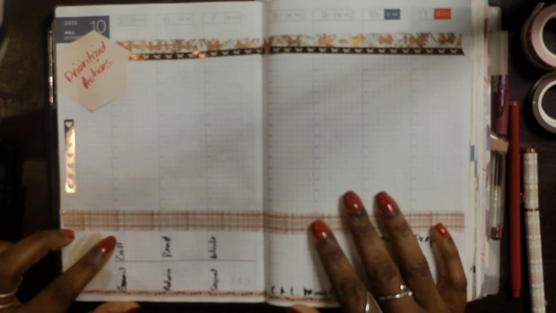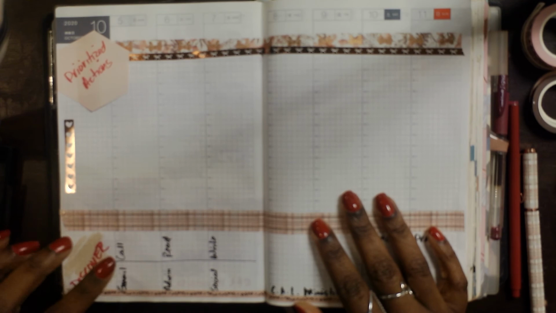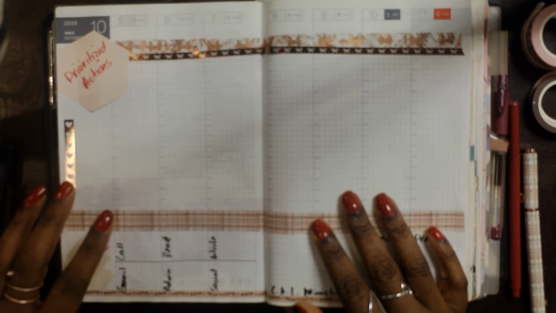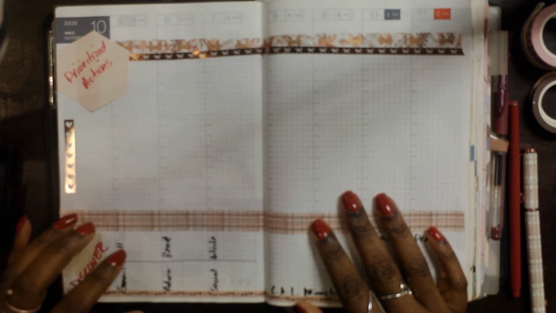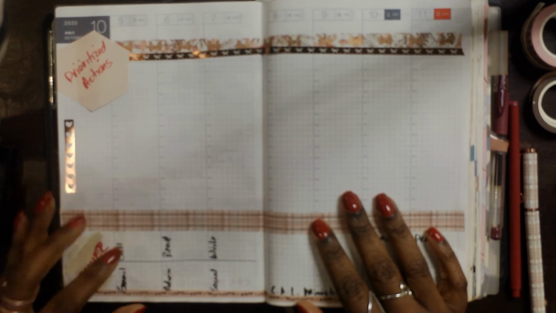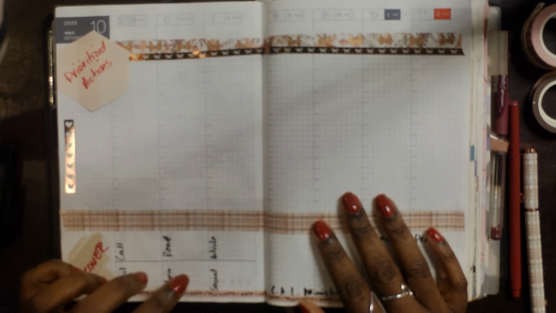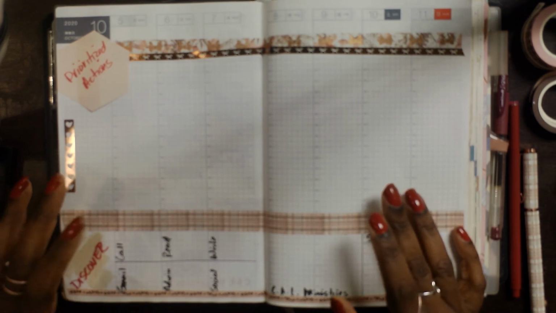And then here my categories are basically connections I need to make, calls or emails, and this is not returning a call or replying to a call, but these are things that I need to initiate, more so than just returning a call that I received in a given day, that kind of thing. Admin, any sort of administrative tasks to focus on.